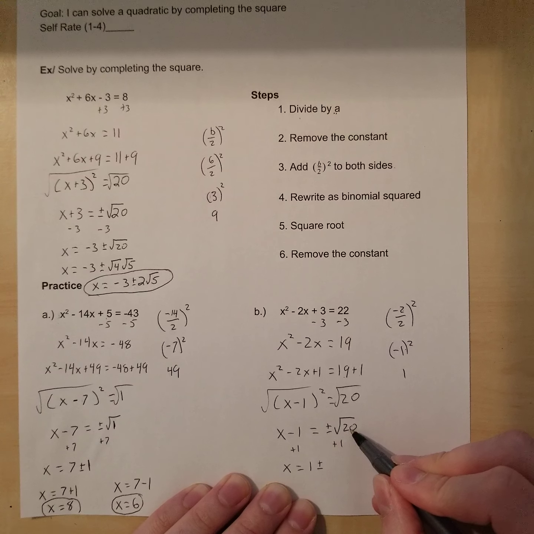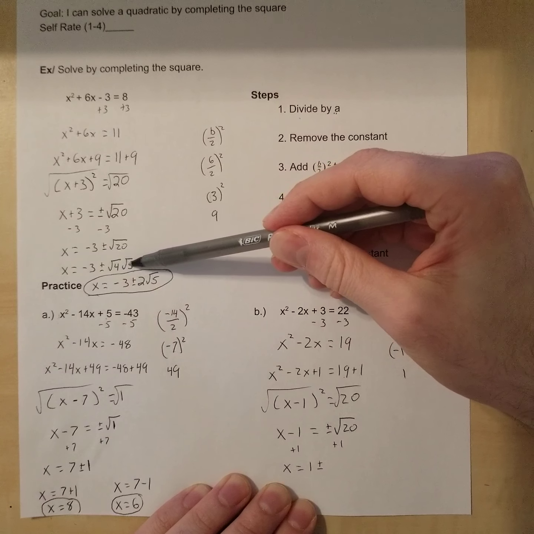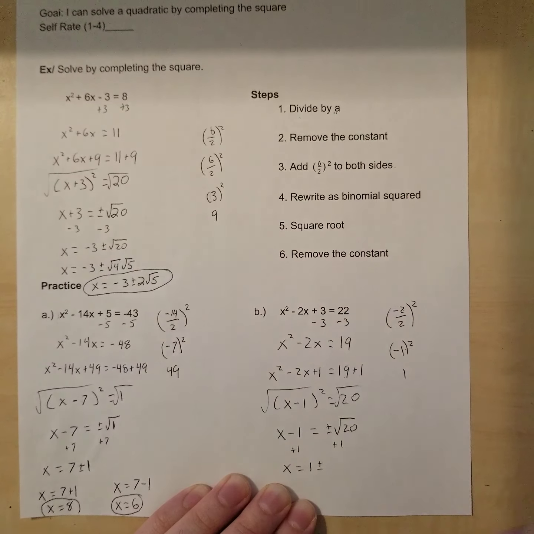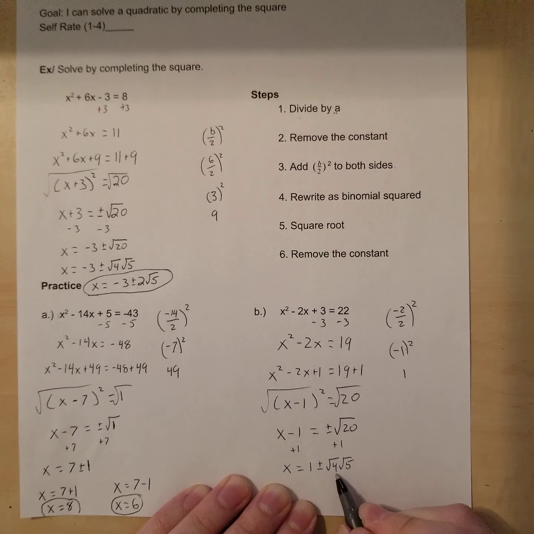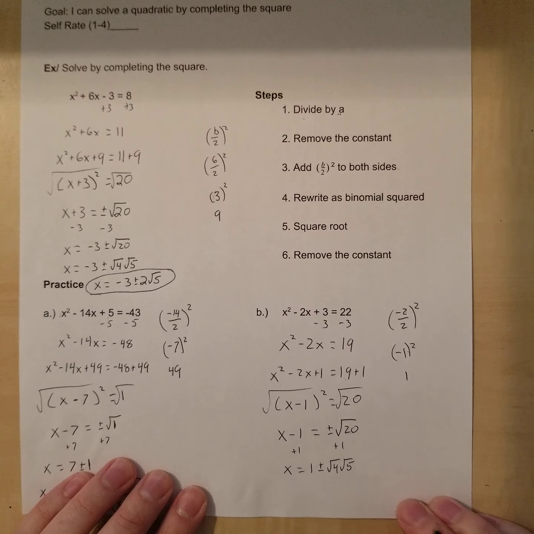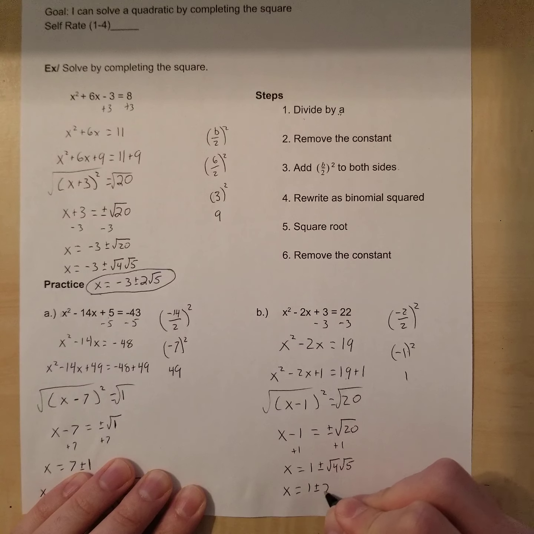Now the square root of 20, just like we saw up here before, can be broken down into the square root of 4 and the square root of 5. So I'll have root 4 times root 5, and the square root of 4 is 2. So my final answer will be x is equal to 1 plus or minus 2 square roots 5.